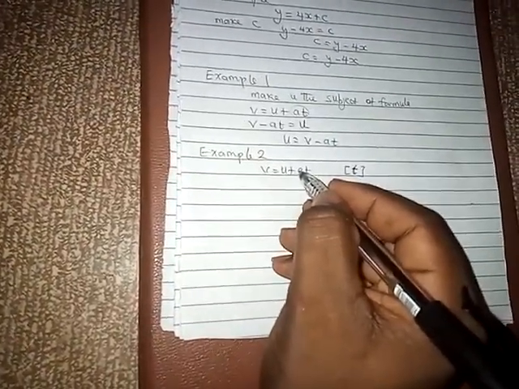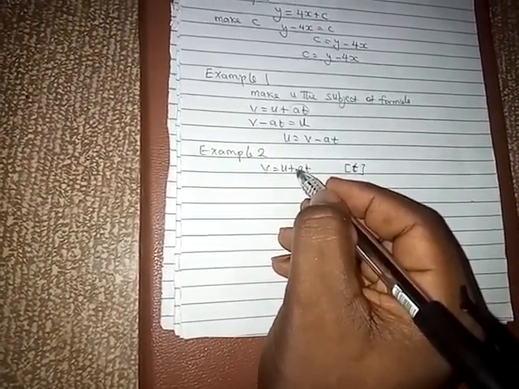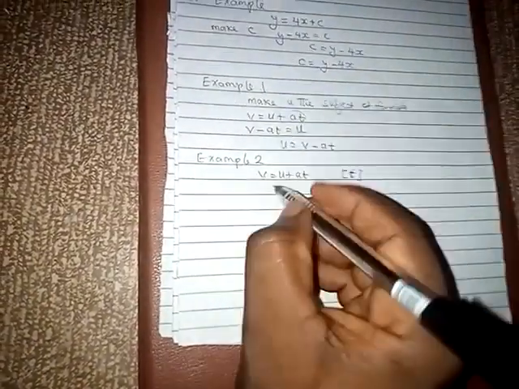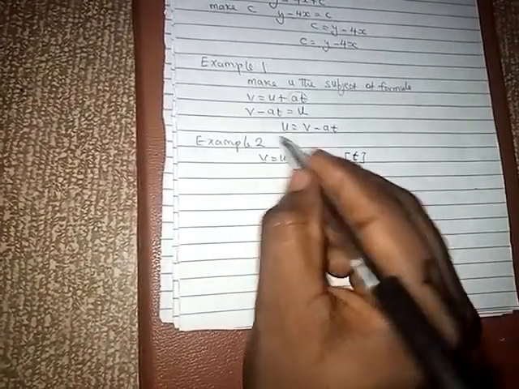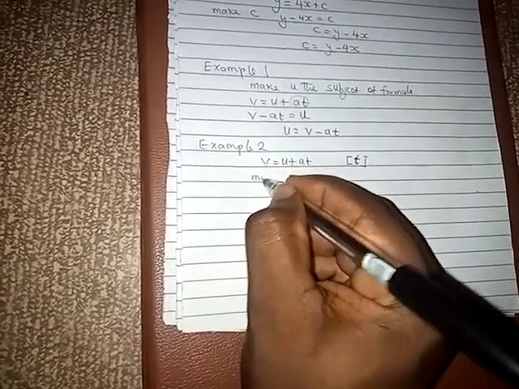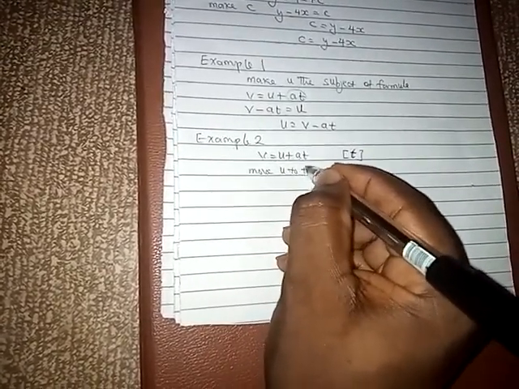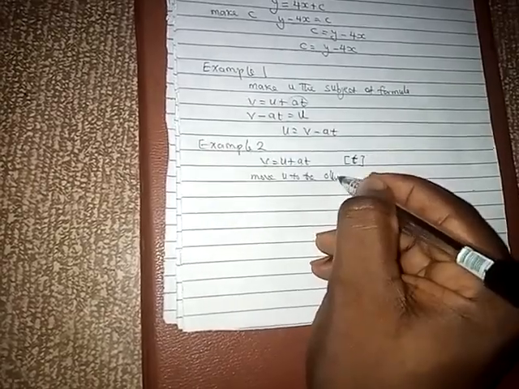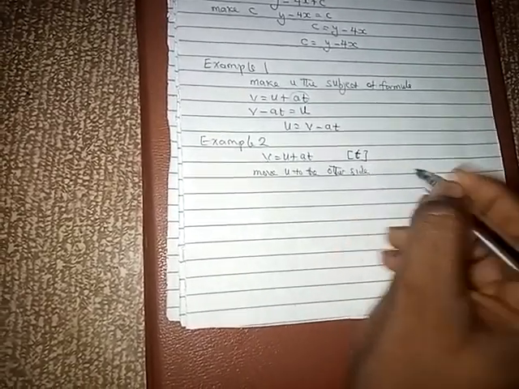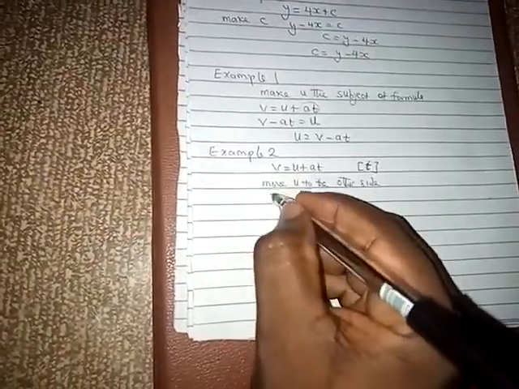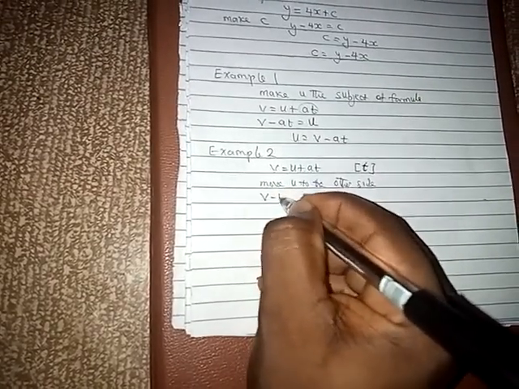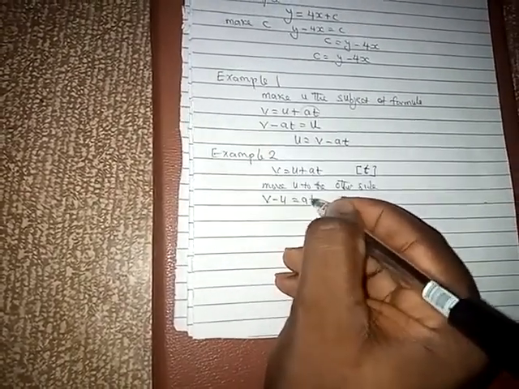That means we have to take it one after the other, removing everything that can hinder it. So let's say we take away u, move u to the other side. So if we move u, we have v minus u equals at.